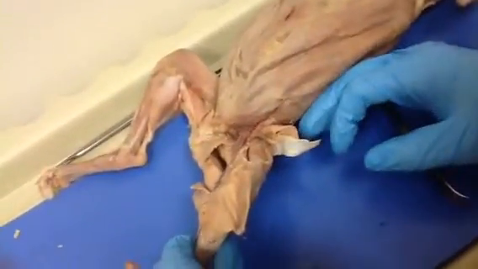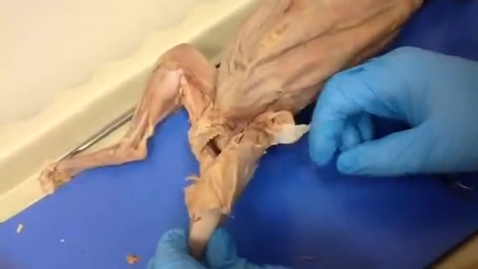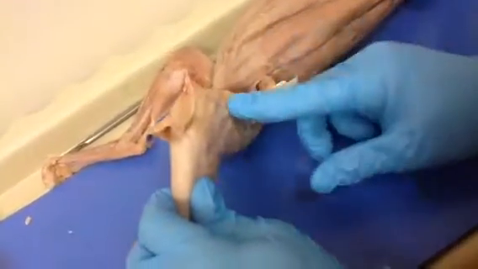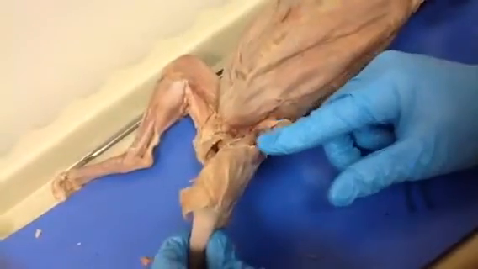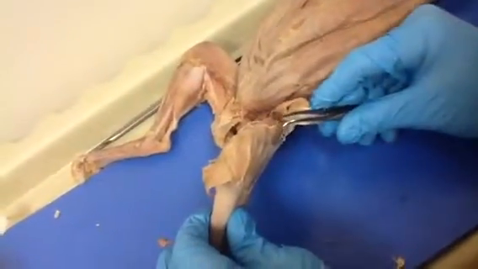Alright, on the outside of it is the vastus lateralis. Its function is to extend the leg. Its insertion is the tibia, and its origin is the femur.